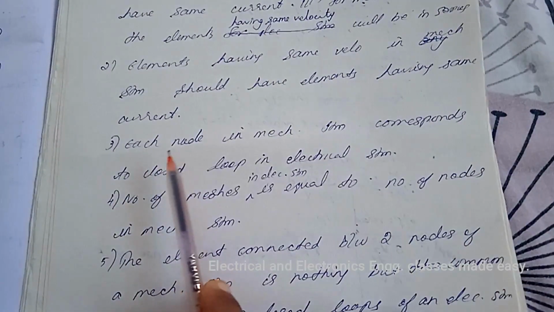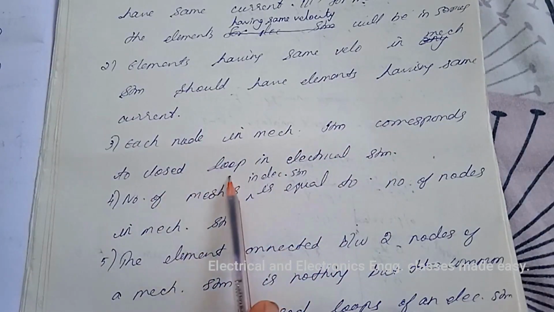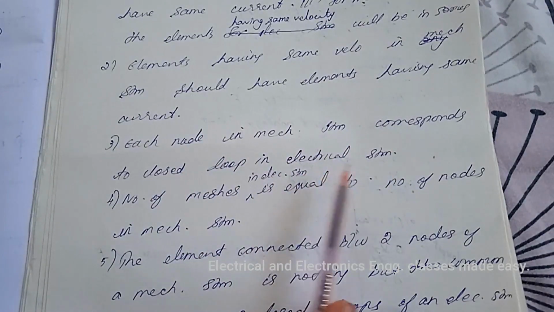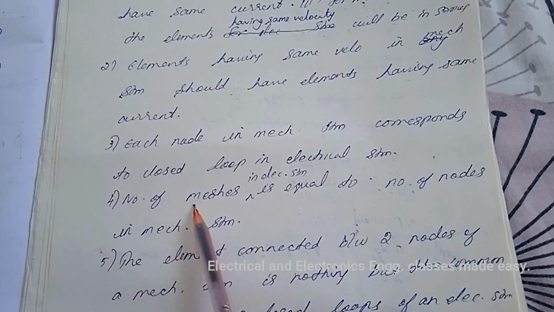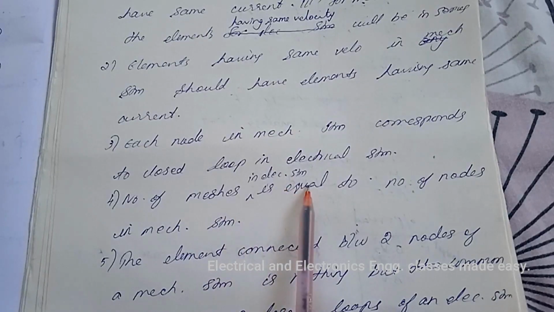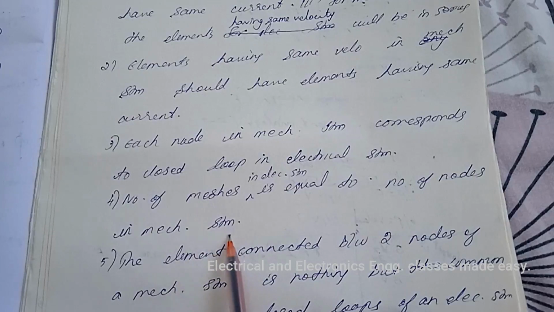Third one, each node in mechanical system corresponds to closed loop in electrical system. Fourth one, number of meshes in electrical system is equal to number of nodes in mechanical system.